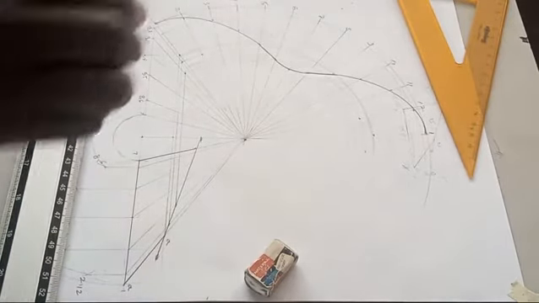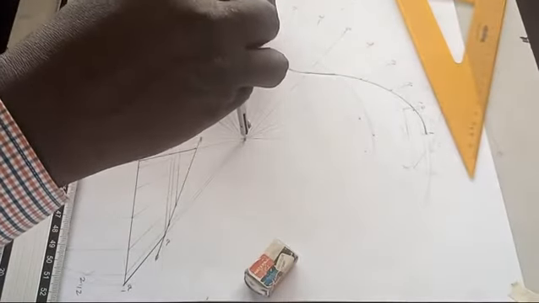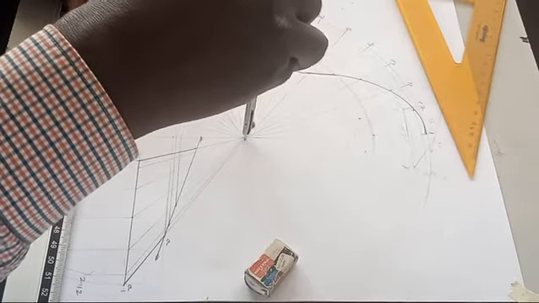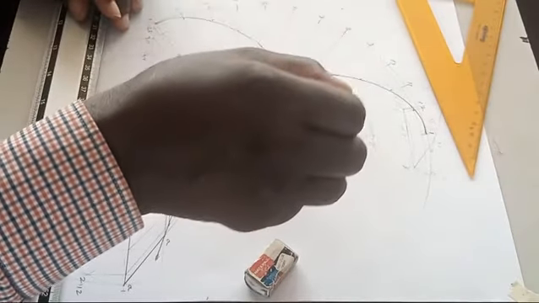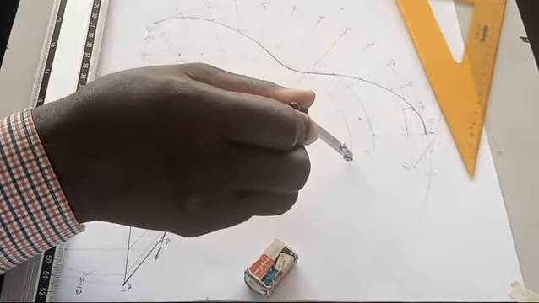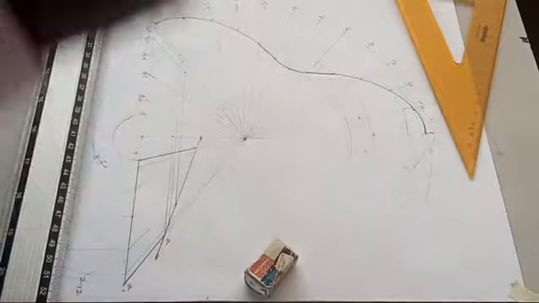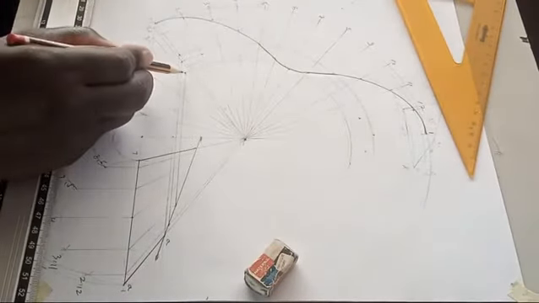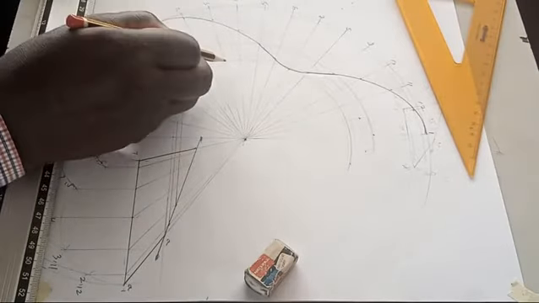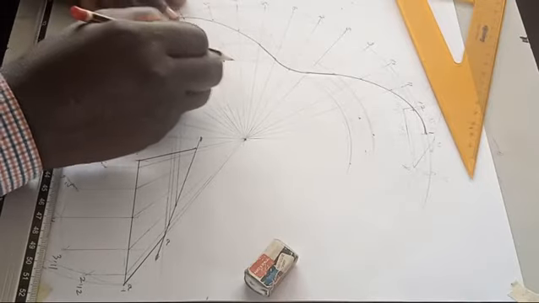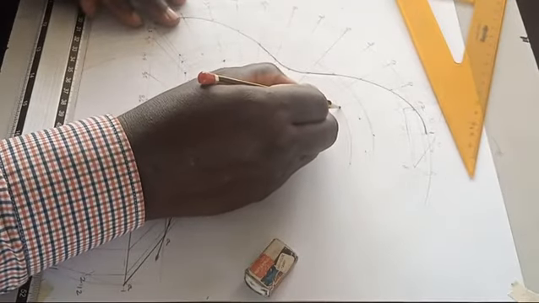So from that point, you extend it to that place here like this, and you describe another arc like this, which is this arc. That's for 11 and 3. 3 is here, and 11 is here.